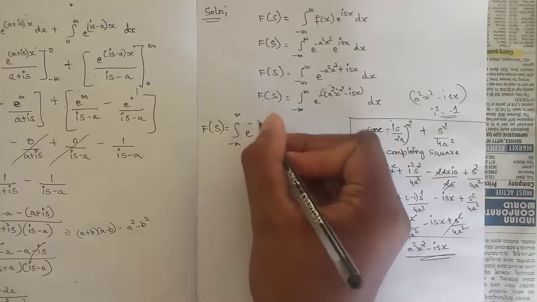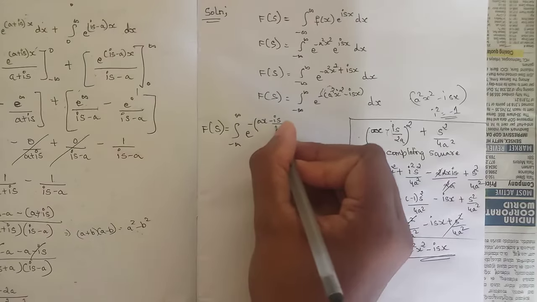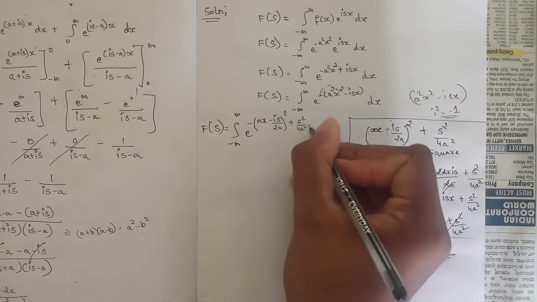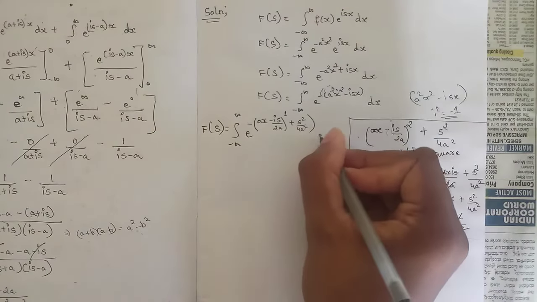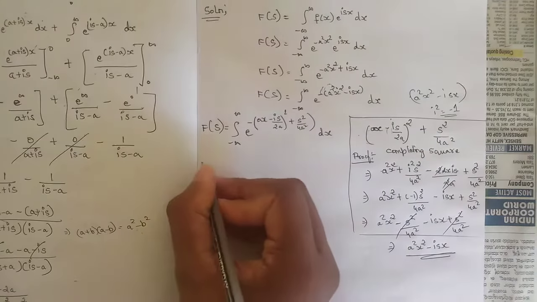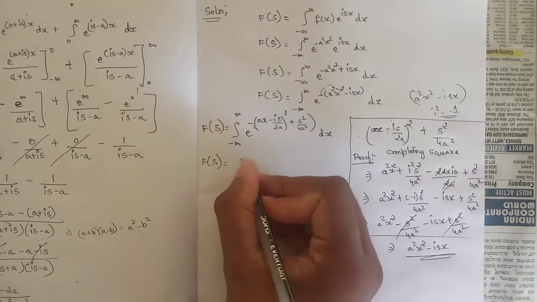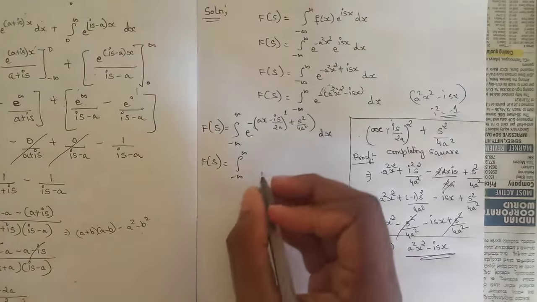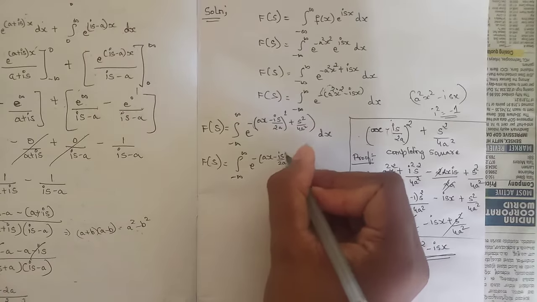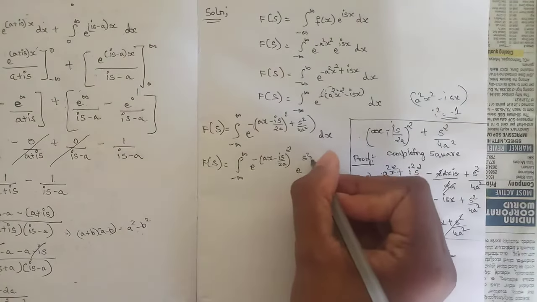That's equal to e power minus of this term, ax minus s by 2a the whole square plus s square by 4a square into dx. Now we know that the powers here in this bracket are added up, so let's split that and write it as the integral from minus infinity to infinity e power minus ax minus s by 2a the whole square into e power s square by 4a square into dx.